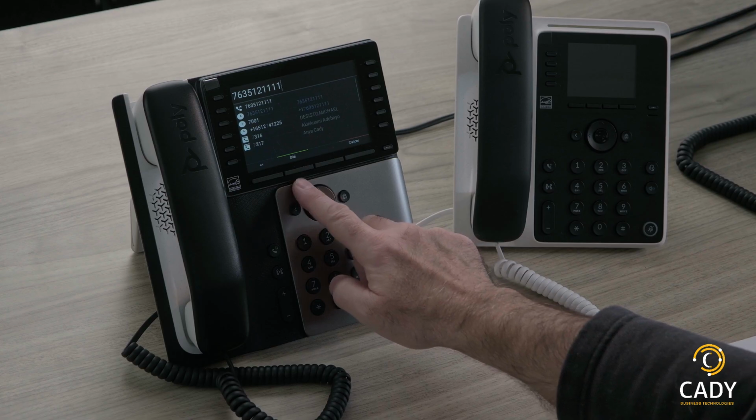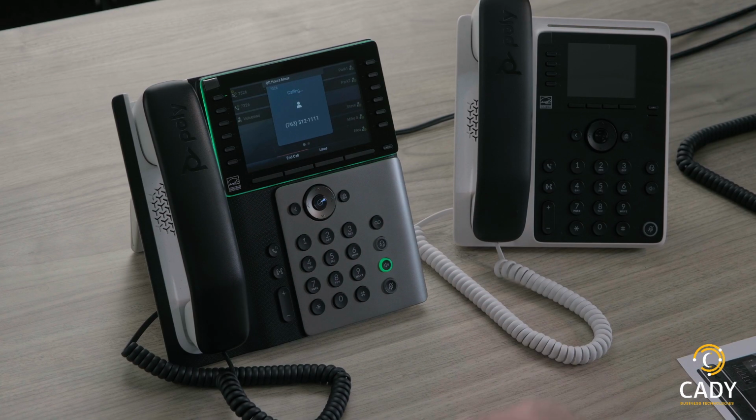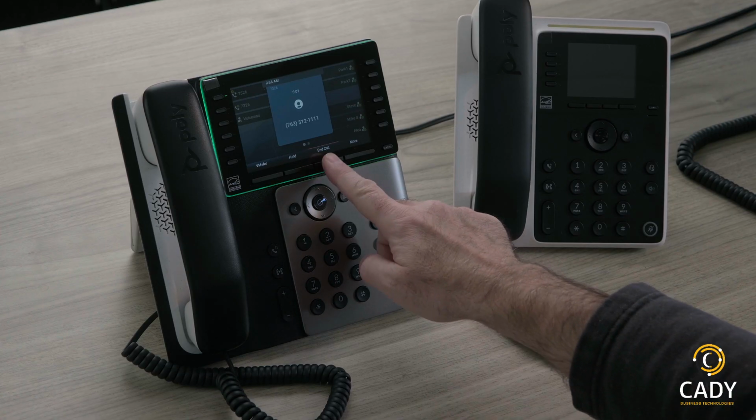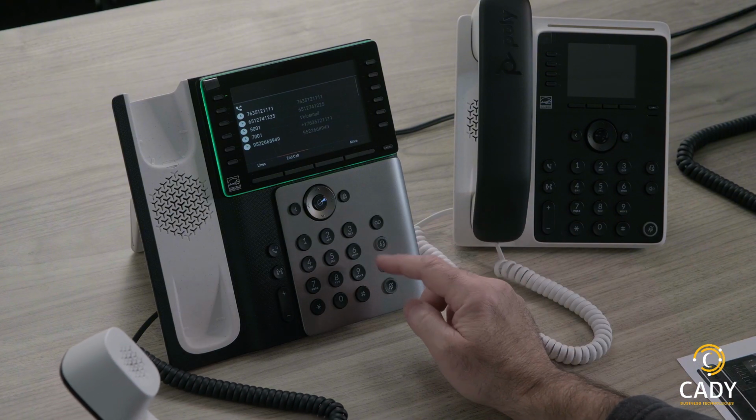To make a call on the CadyHosted phone system, you simply dial the number. As you're dialing, the dial soft key item comes up. You can hit the dial button and that call will be dialed. To end the call, hit end. You can also pick up the handset and dial the number, and the call will automatically dial because you have the handset in your hand.